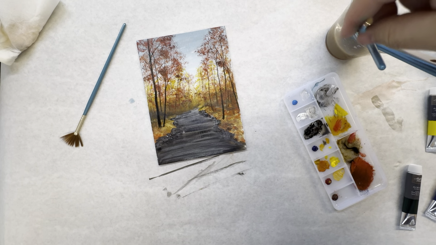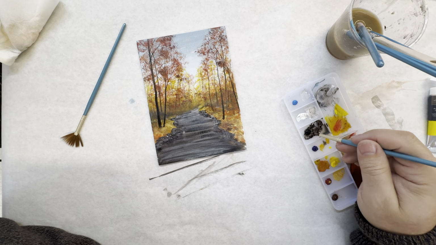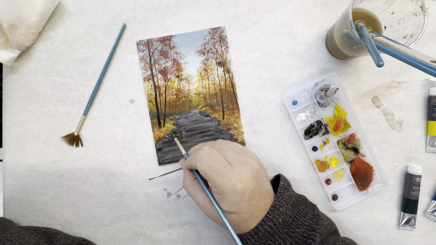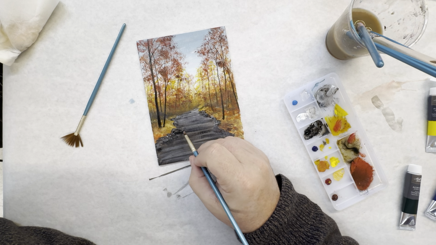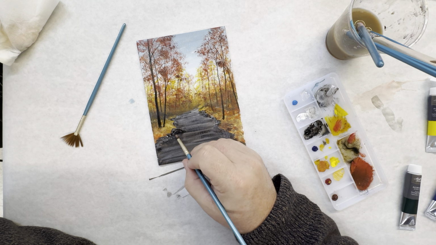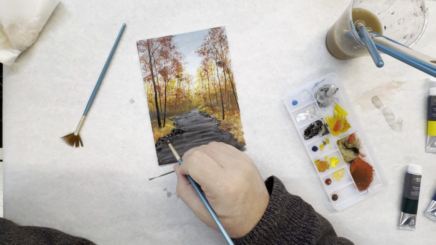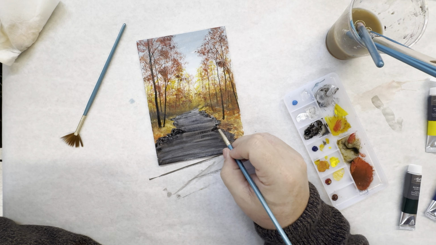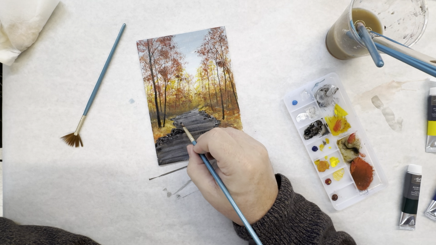Now, I'm going to define a few more rocks again. Get our rocks a little bit more defined. Maybe put some bigger ones in here, like this rock comes all the way out. We'll put some rocks in the water here.